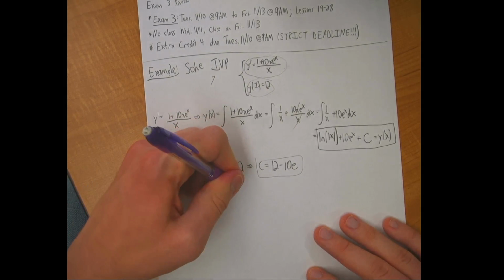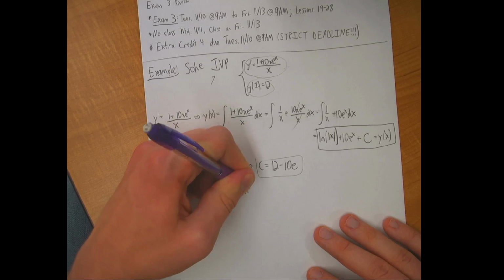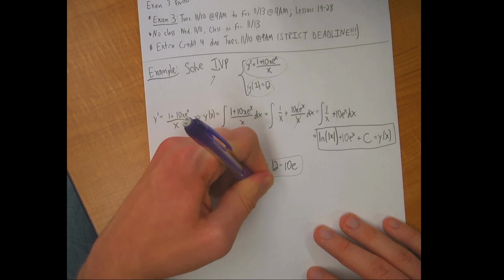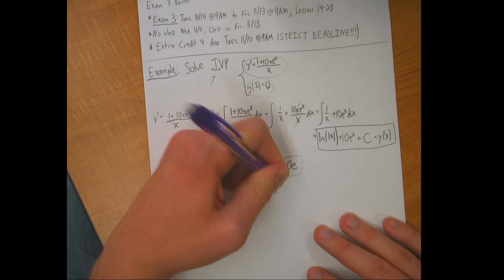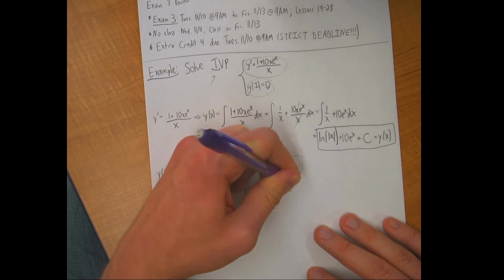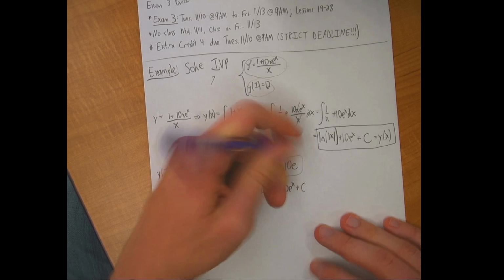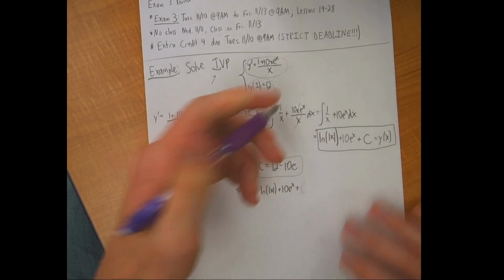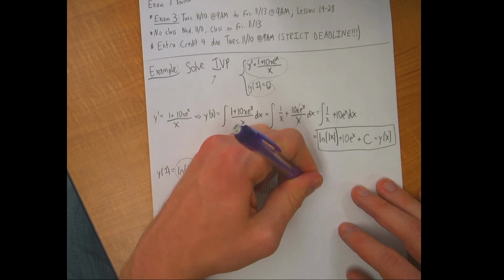So as a result of this, your particular solution y of x becomes natural log of the absolute value of x plus 10 times e to the x plus 12 minus 10 times e.